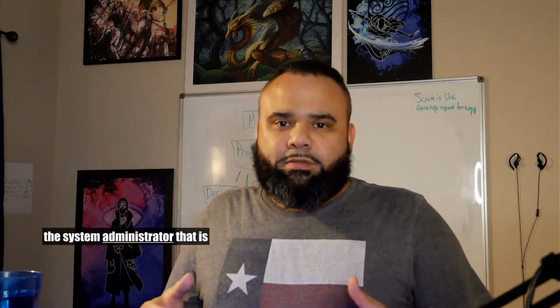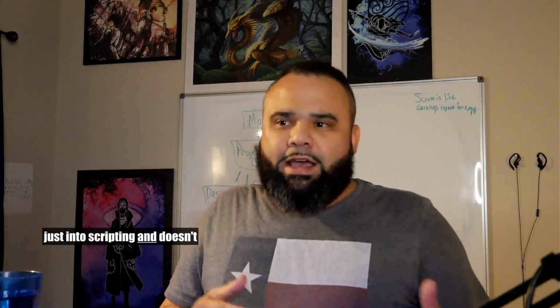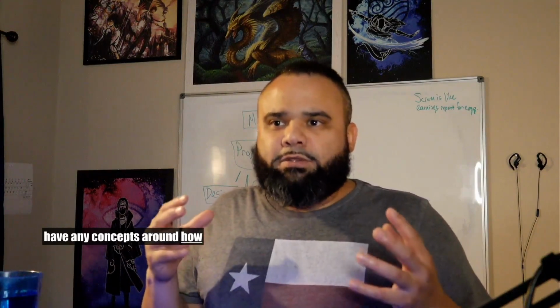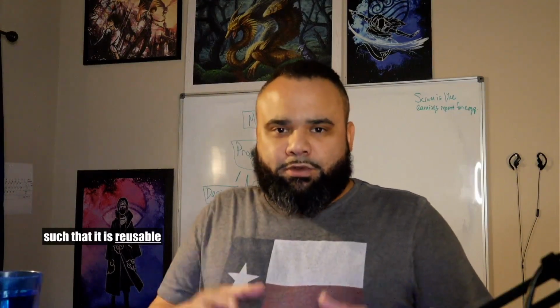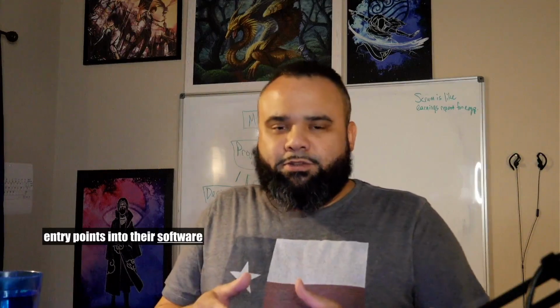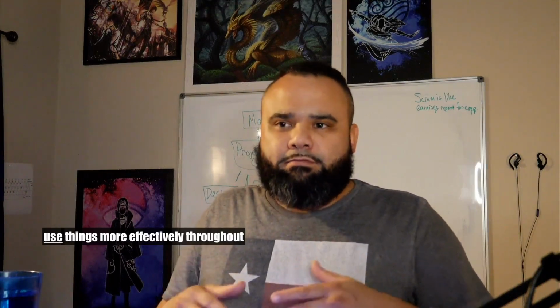or the system administrator that is just into scripting and doesn't have any concepts around how to organize their code such that it is reusable, their modules can be incorporated in other components, and they can make simple entry points into their software so that they can use things more effectively throughout their setup and such.